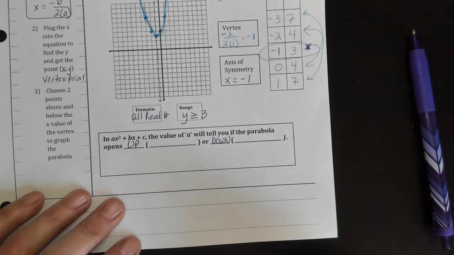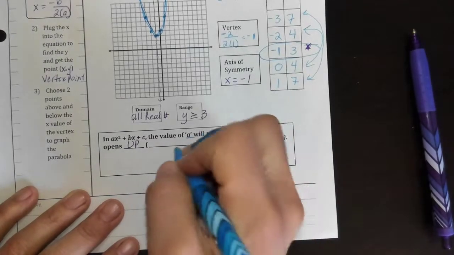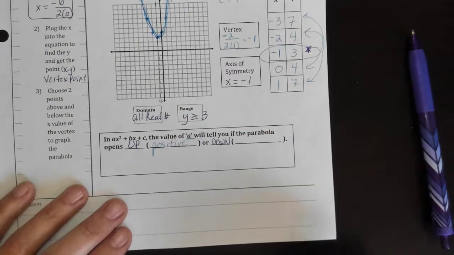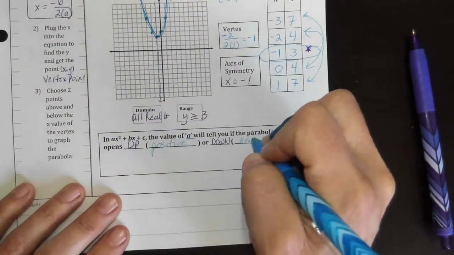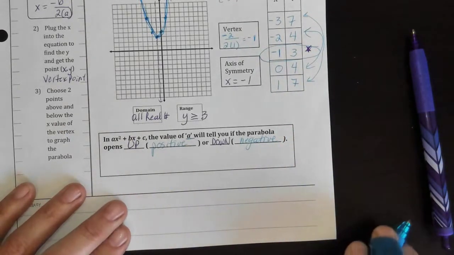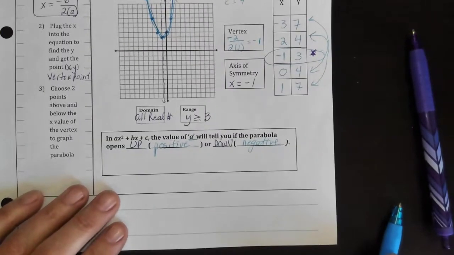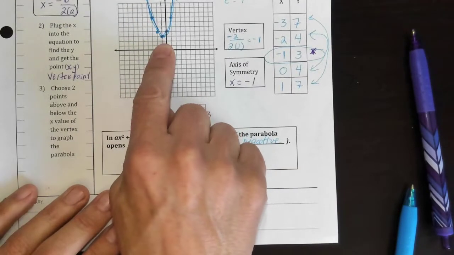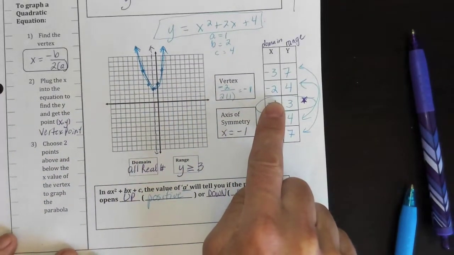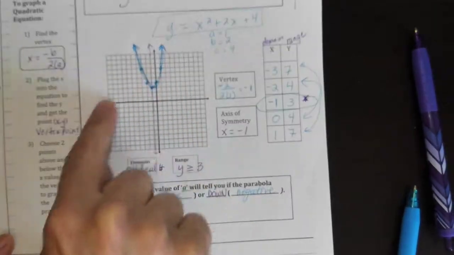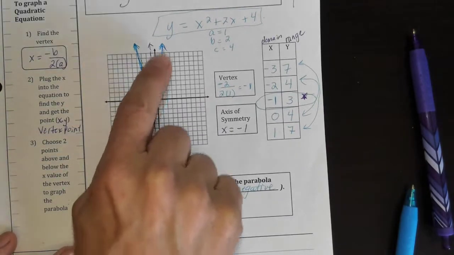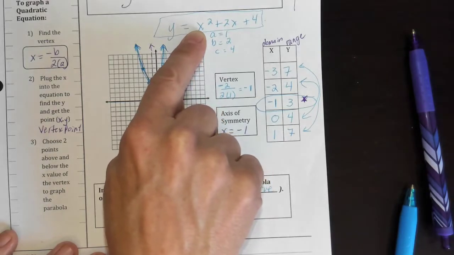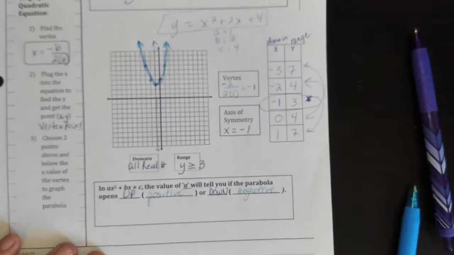Well, all I'm going to do is look at the a value, and if it's a positive, like in our example, this parabola will open up. If it's a negative, then this parabola is going to open down. So a is a really good indicator, and it should help you out with this. If you mess up on your negatives and plugging them into your calculator, you will get something different. And you should know if the coefficient for the x squared key is positive, you need to have an upward shaped parabola.